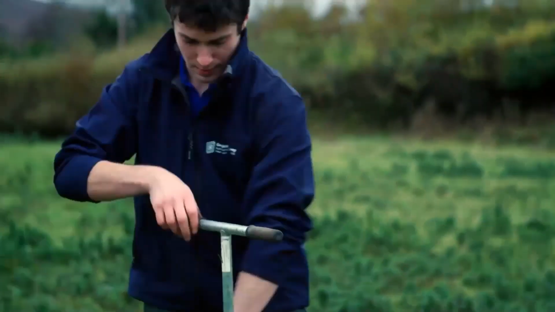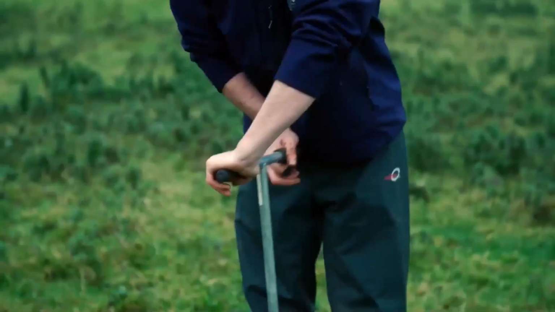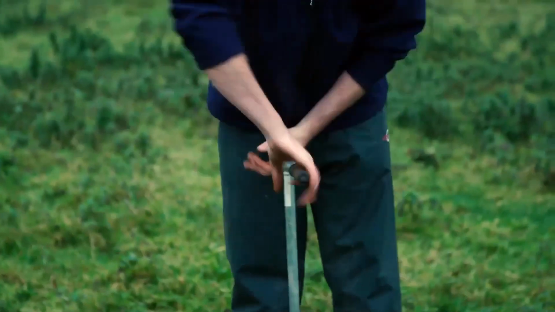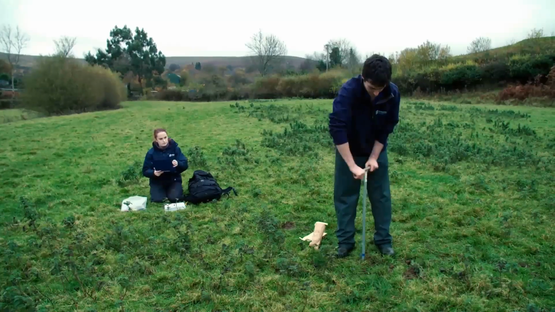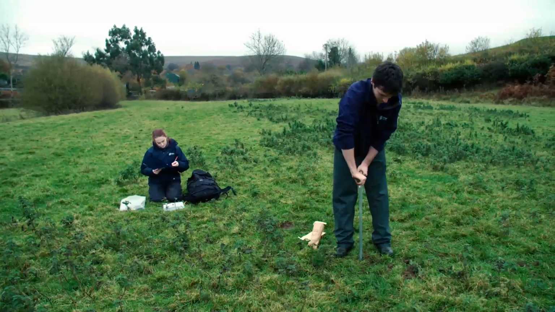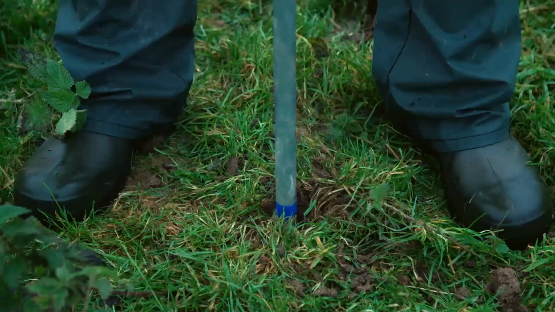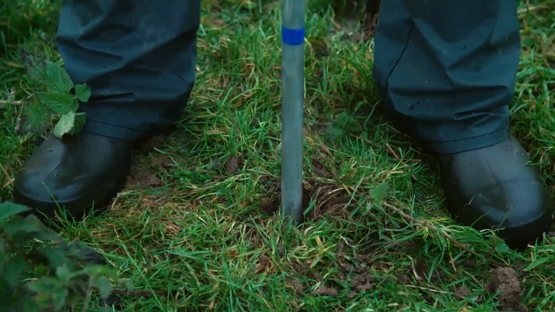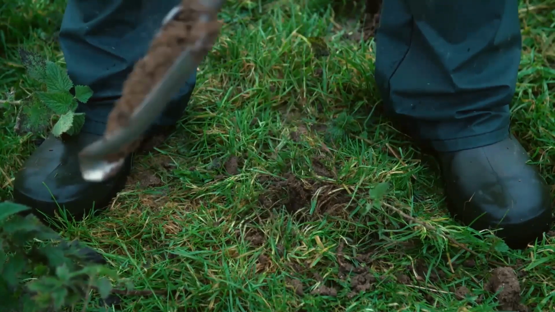Once again, return the auger to the same hole. Turn the auger until the tip reaches a depth of 50 centimeters. This depth is reached when the coloured tape on the shaft of the auger is in line with the surface. Remove the auger and, as before, note your observations about the sample.